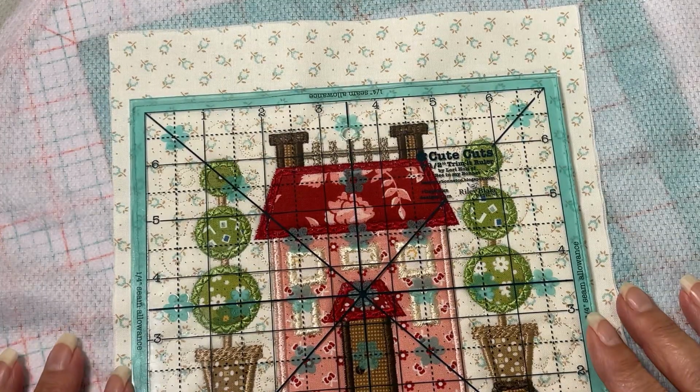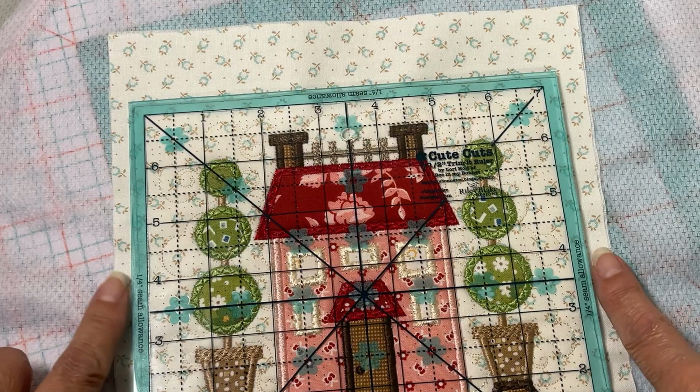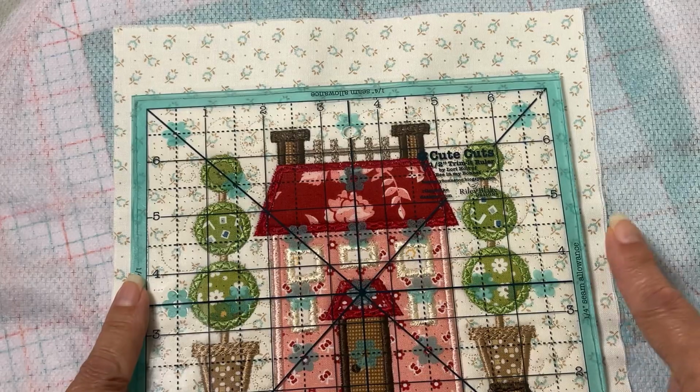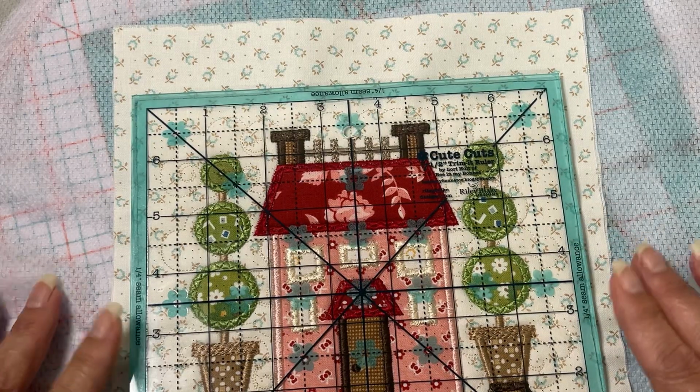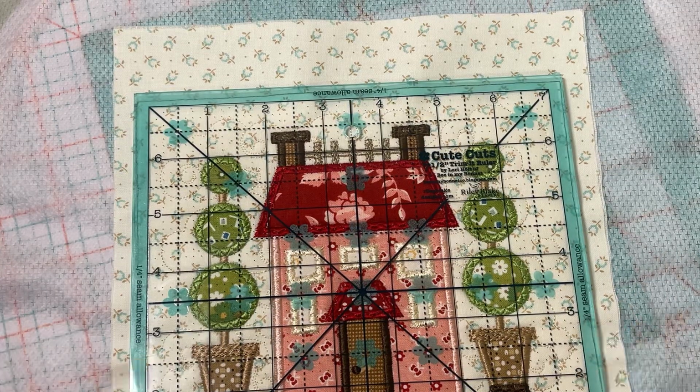So now what I need to do is kind of center that tack down line so that a little bit on this side will be in and a little bit on this side will be in to keep my block as even as I can. Same with the top and the bottom.